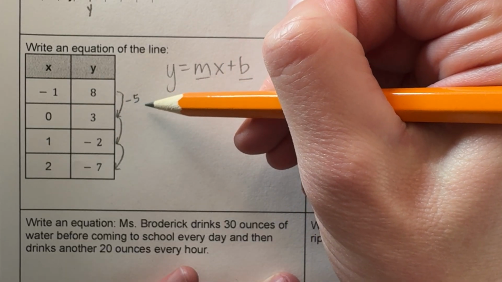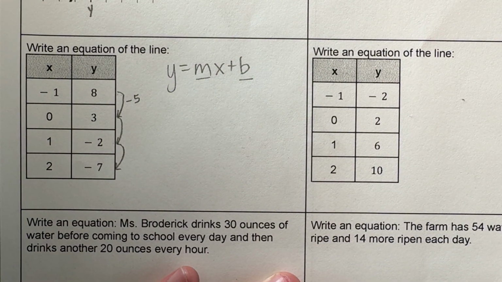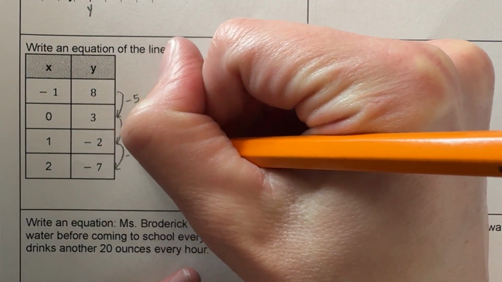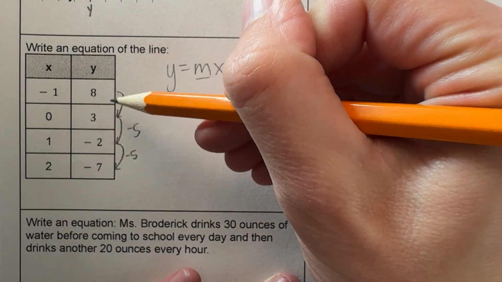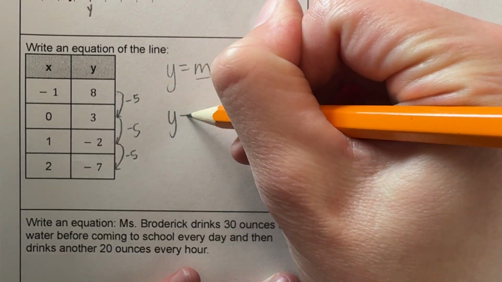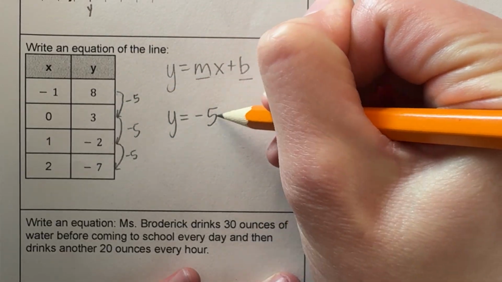If you're not comfortable with negatives, you could put in your calculator 3 minus 5, and you would get negative 2. And then you could put negative 2 minus 5, and you get negative 7. So the change that's happening here is it's going down 5. So my change is negative 5.